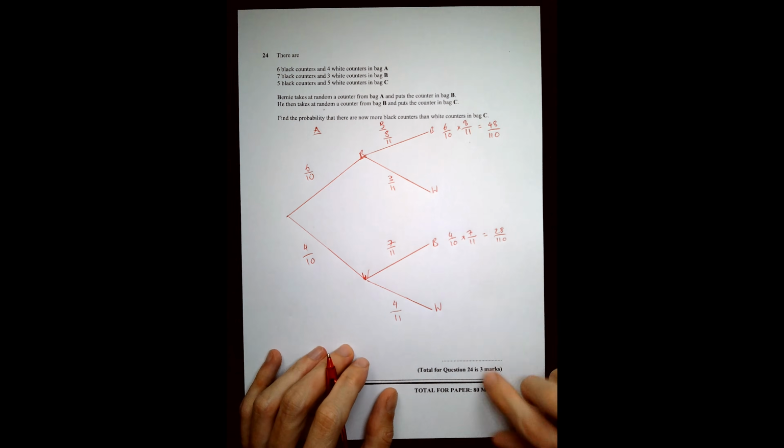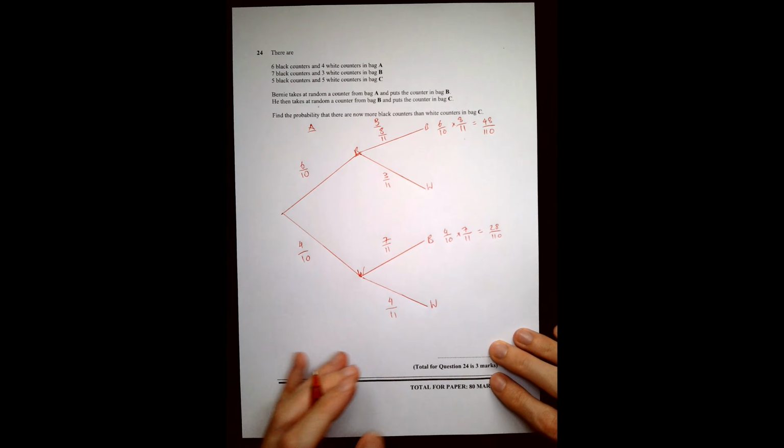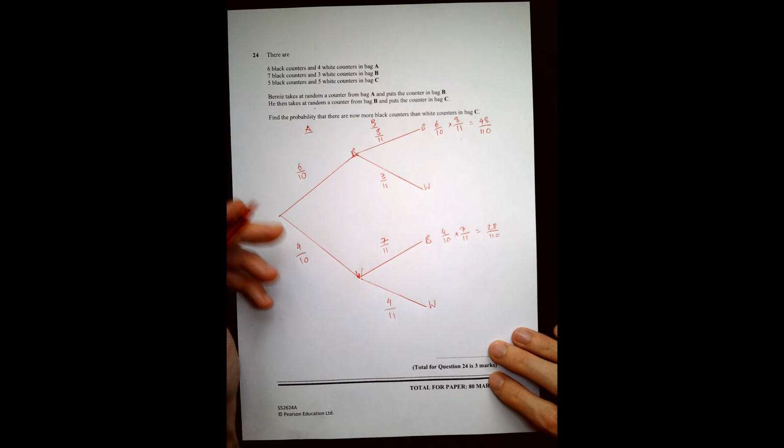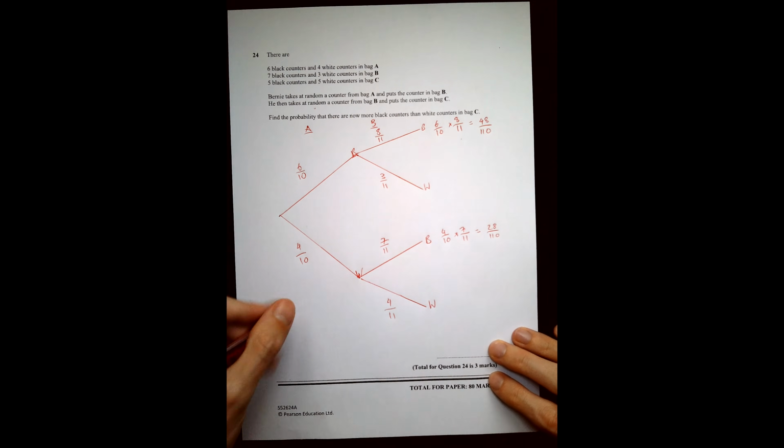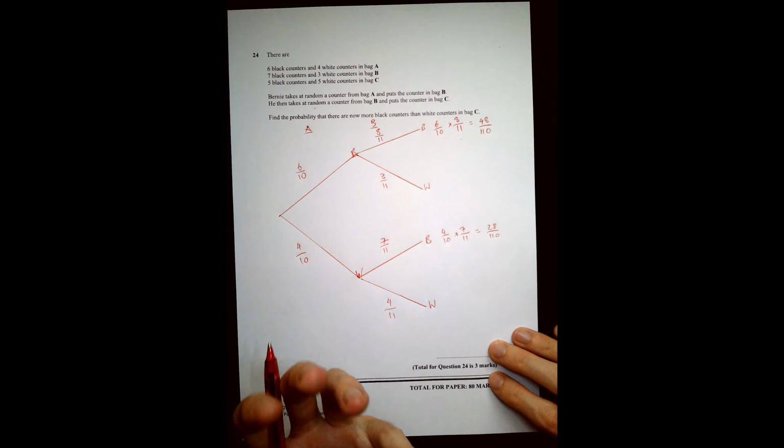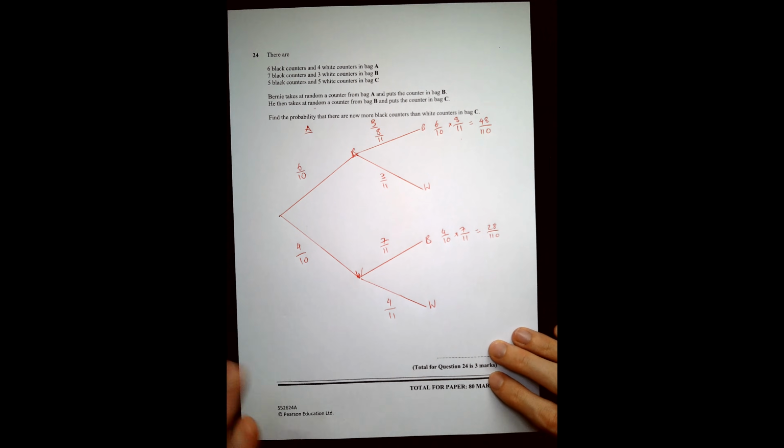So either of these two scenarios is what I'm looking for to answer this question. So if I add those two together, because I can have either of them, when you're thinking about OR in terms of probabilities, then you need to add your two or more probabilities together.